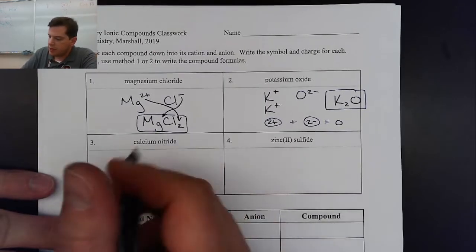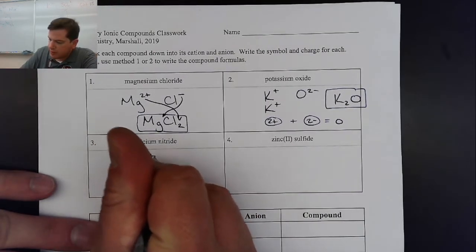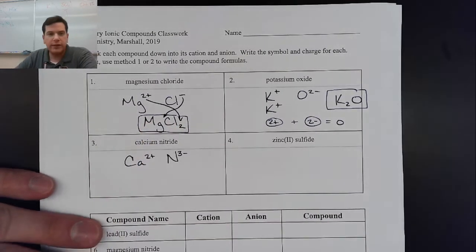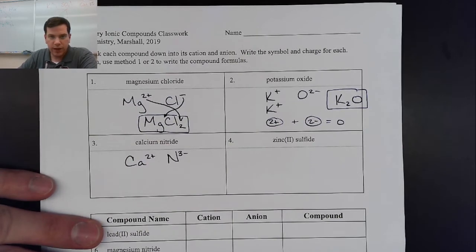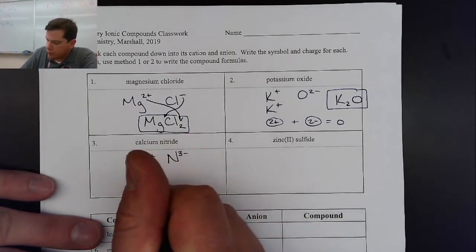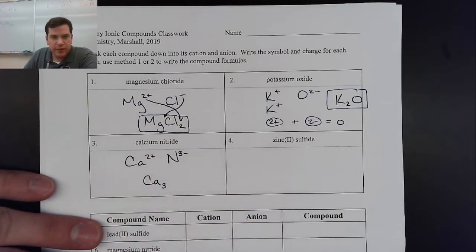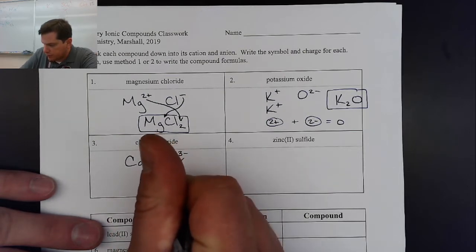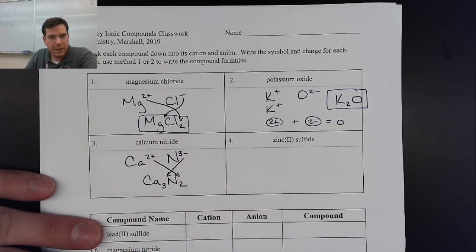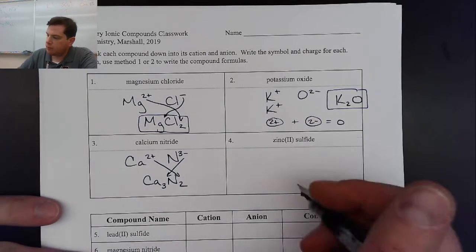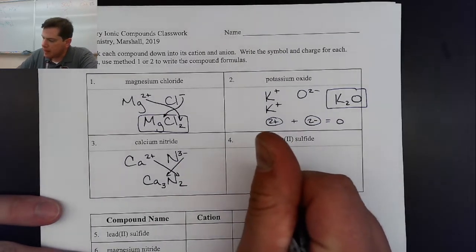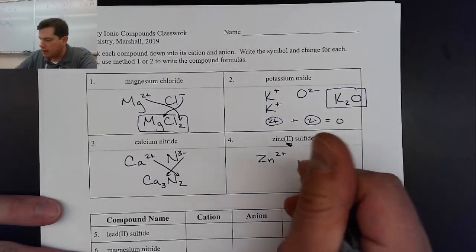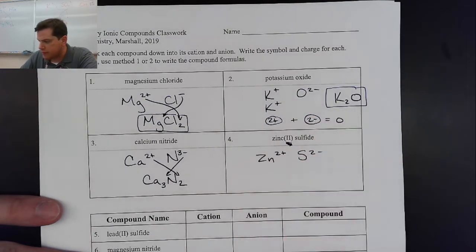Okay, so calcium nitride, Ca2+. Nitride is N. I got that from the periodic table, and I can tell that that's a 3- charge, right? So if I have 3- and 2+, the 3 comes down here, and the 2 comes down here. I crisscrossed them, right? Again, no pluses or minuses. And then Zn, that Roman numeral 2 right there tells me it's a 2+, and then sulfide is S2-.